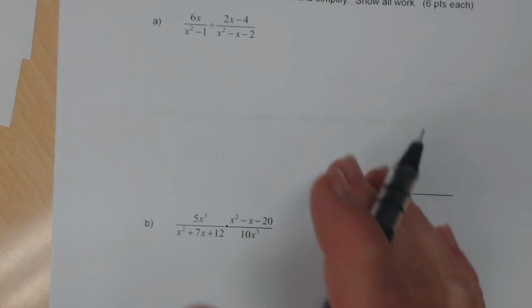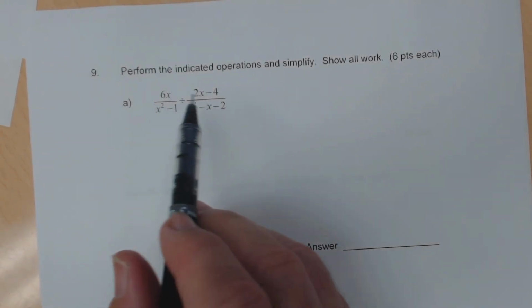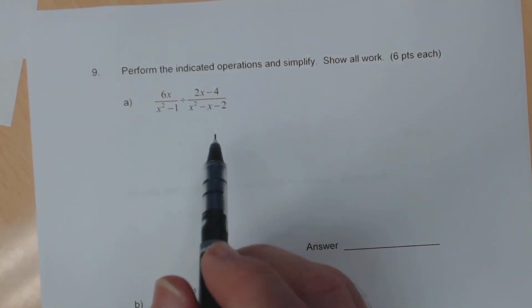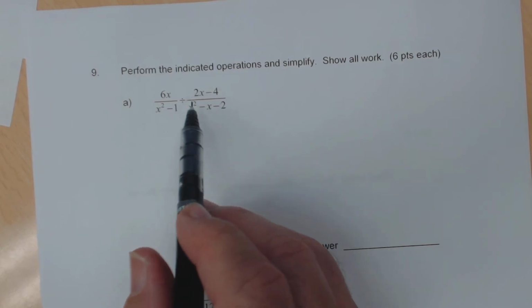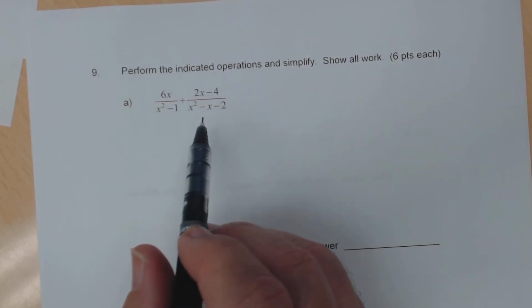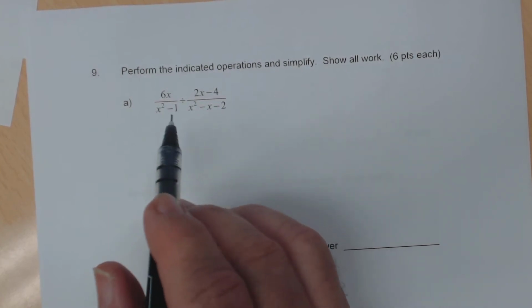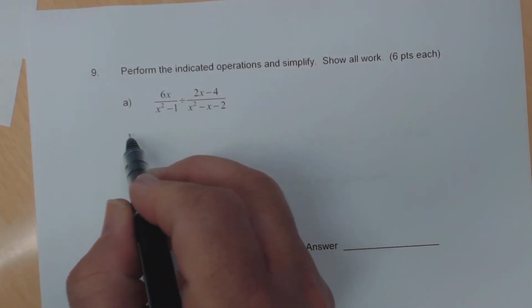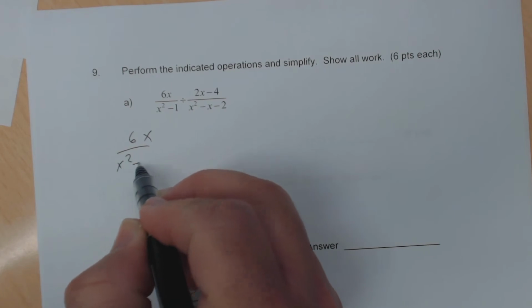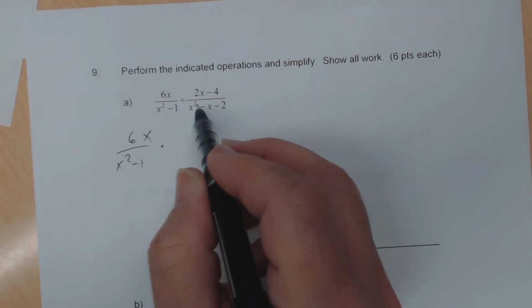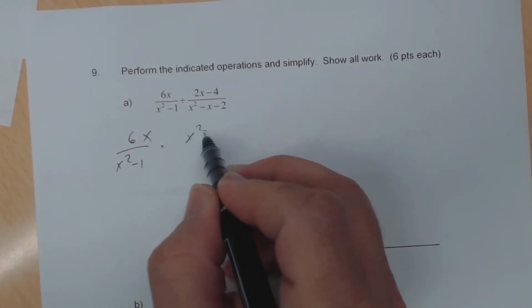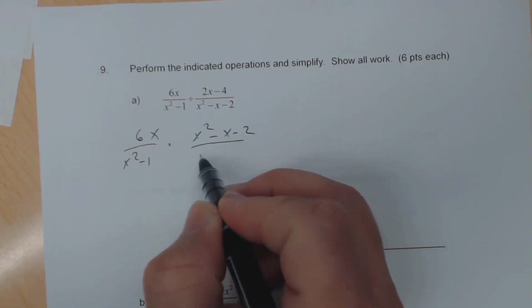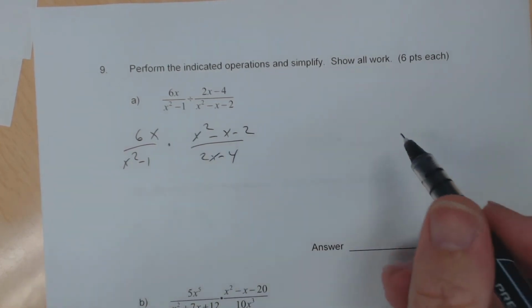All right. Number 9 is where you started performing the operations on rational expressions. So here you're dividing two rational expressions. So let's go ahead and change this to a multiplication problem first. So that's 6x divided by x squared minus 1 times the reciprocal, so that's x squared minus x minus 2 divided by 2x minus 4.